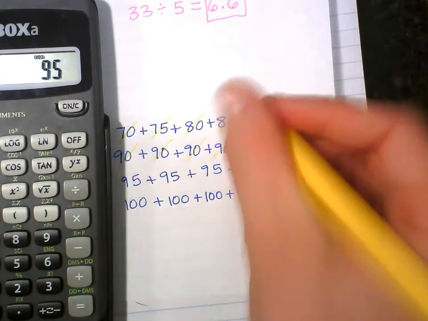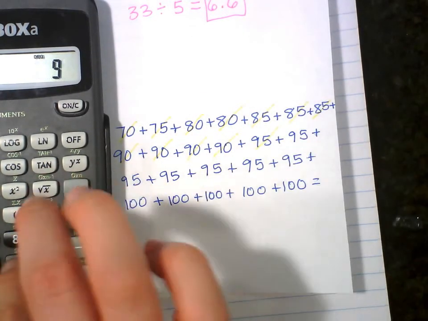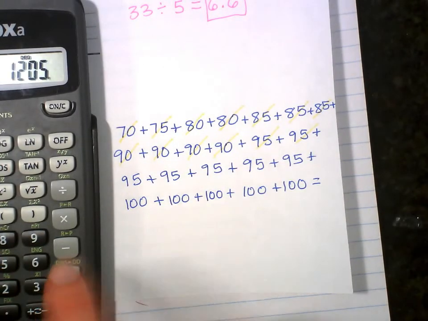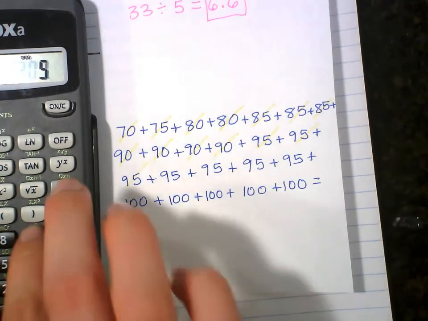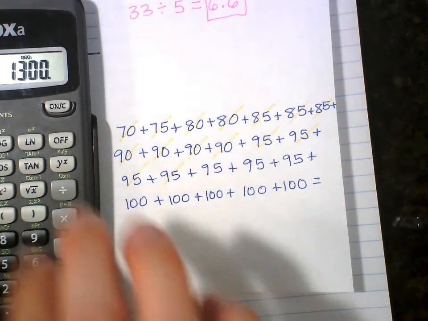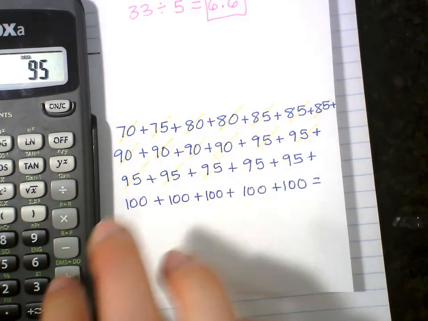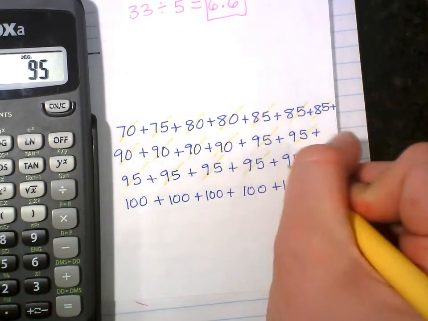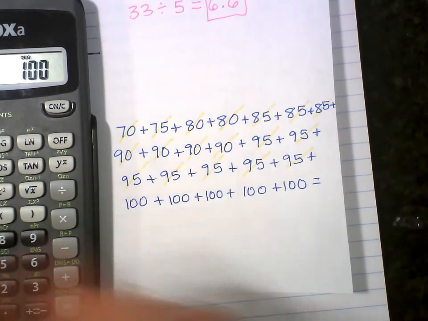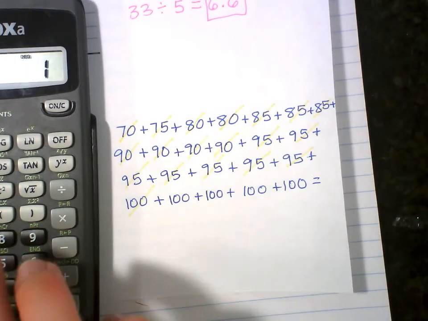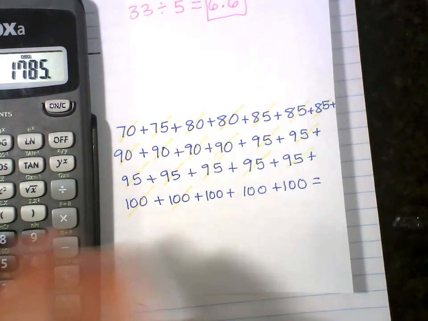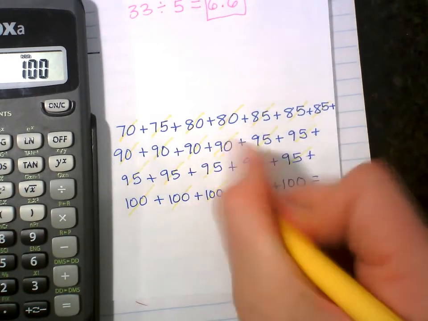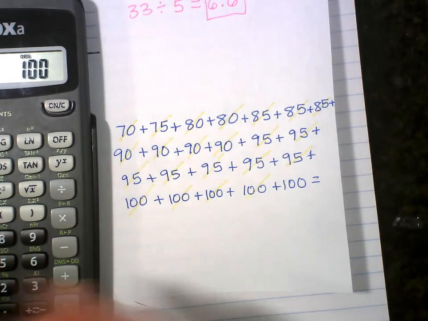Plus 95, plus 95, plus 95, plus 95, plus 95, plus 95, plus 95. Plus 100, plus 100, plus 100, plus 100, plus 100.